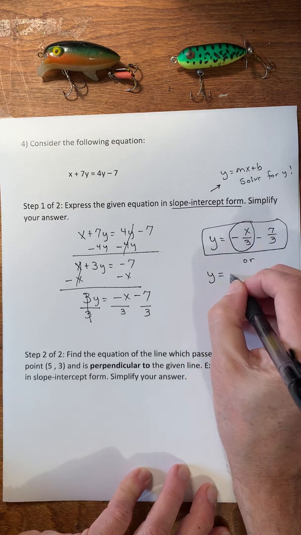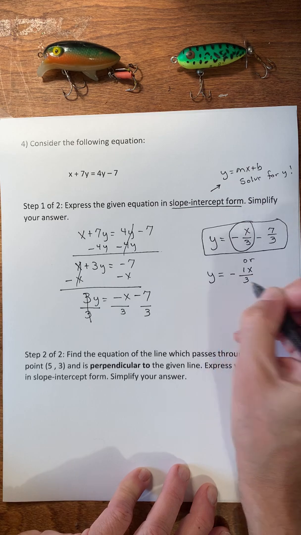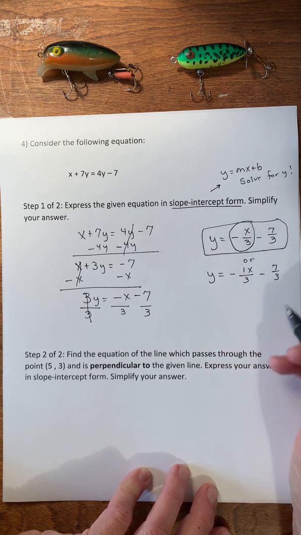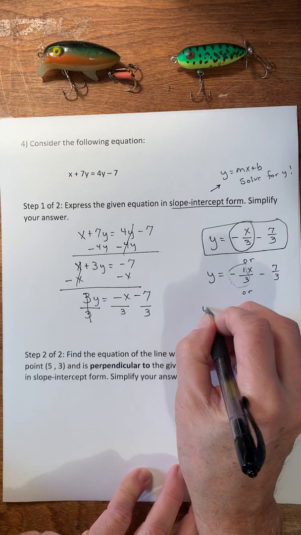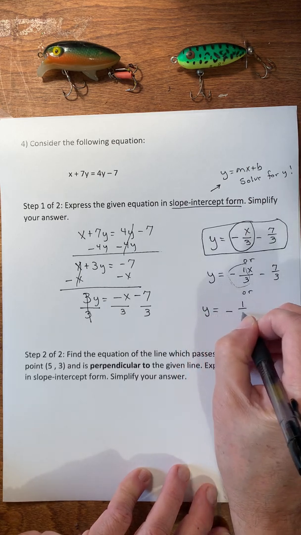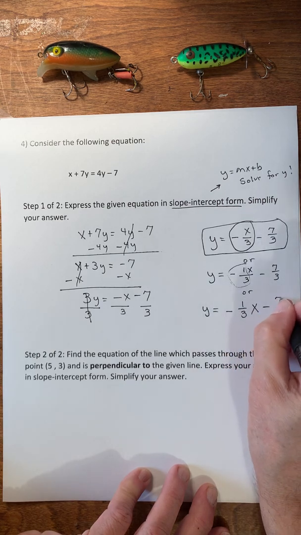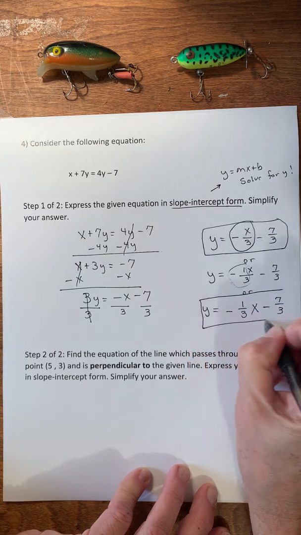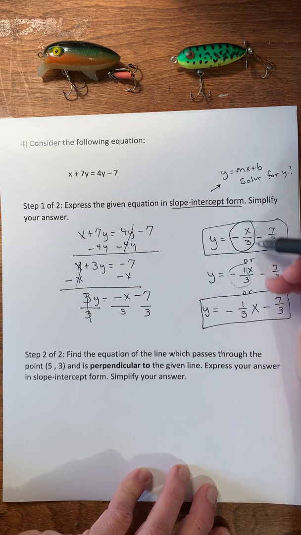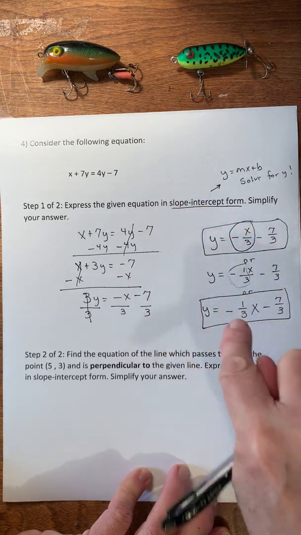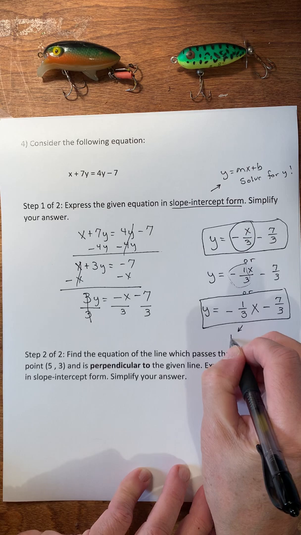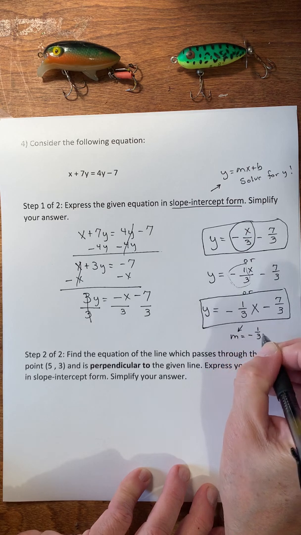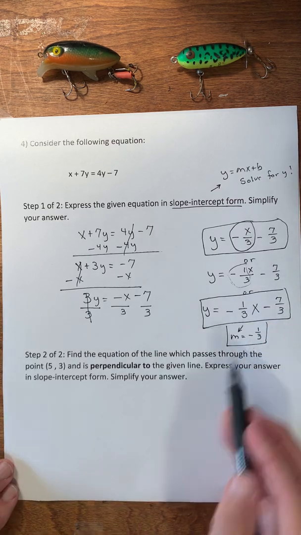So let's rethink this. Another way to think of x is 1x, right? And as soon as I do that, I can see what the coefficient of my x is. It's negative 1/3. So that's the same as y is negative 1/3 x minus 7/3. Now, you should be very happy with either one of these expressions, but I have to have this concept at least in my mind if I'm going to find the slope of this line. So this slope is negative 1/3. Why is that important? Let's find out.